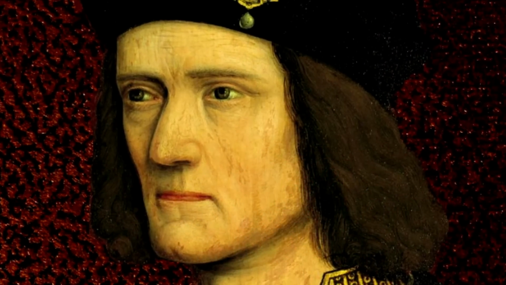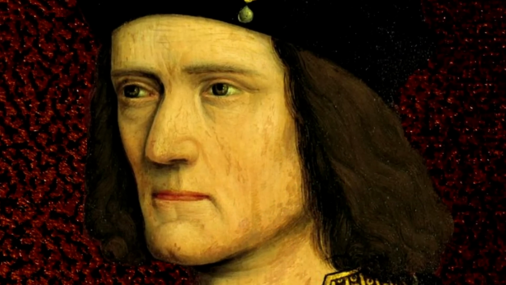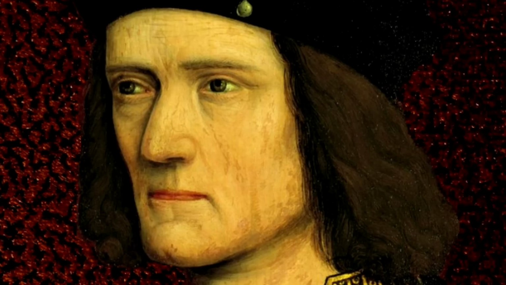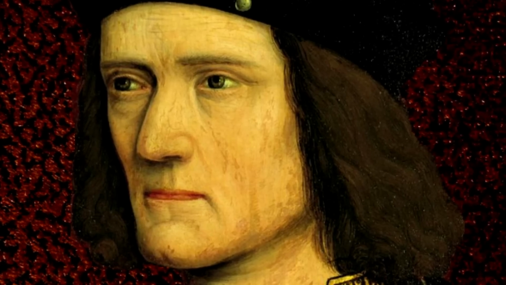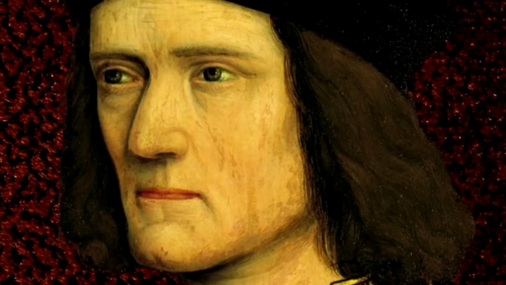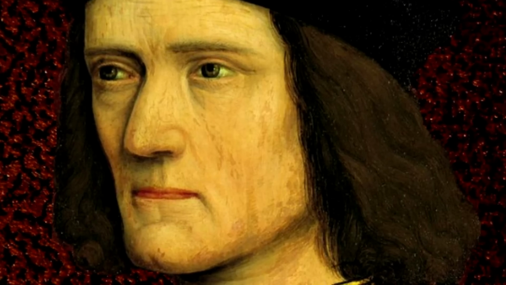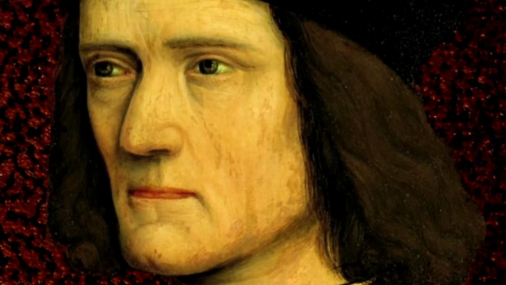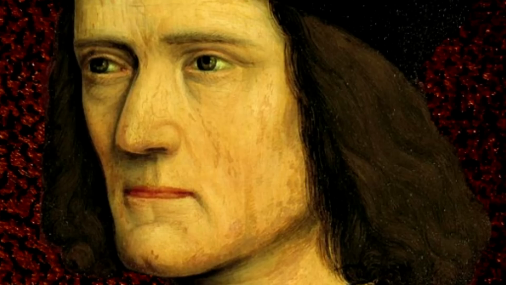Richard was the youngest of the 4 surviving sons of Cecily and York, meaning that he was unlikely to ever inherit his father's title, let alone claim the throne, but after years of civil war and a series of consequential events, he was eventually crowned and would go on to become one of the most infamous rulers in English history.